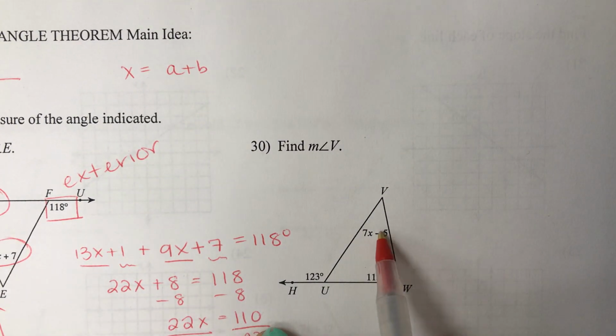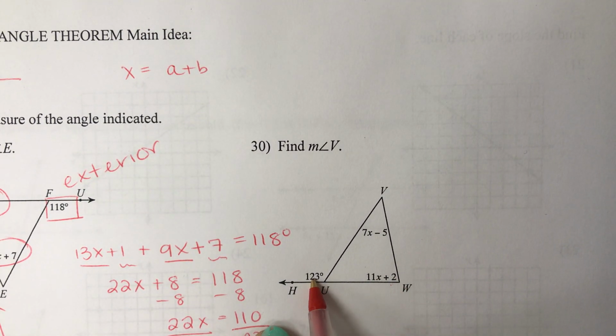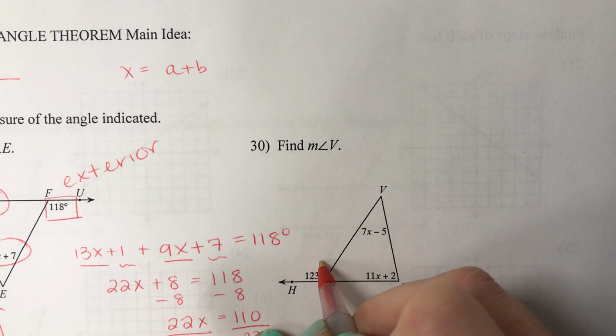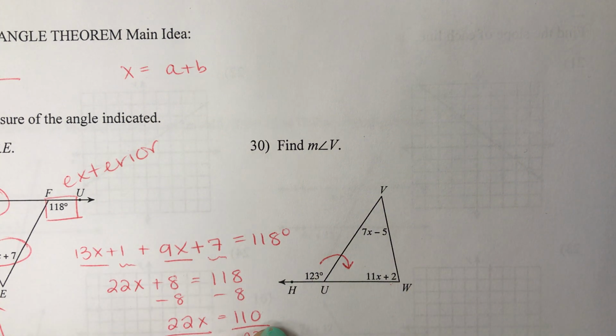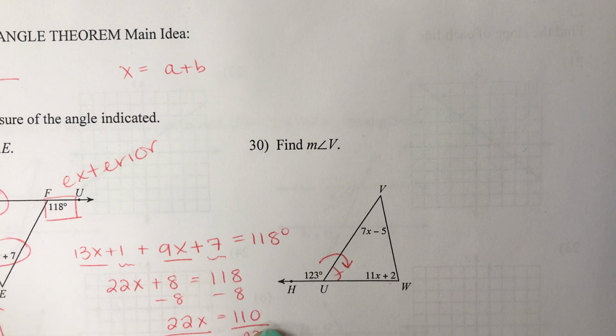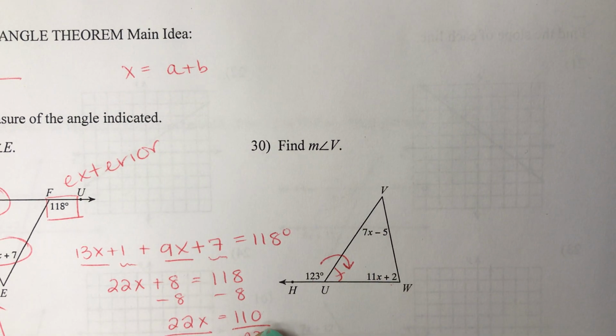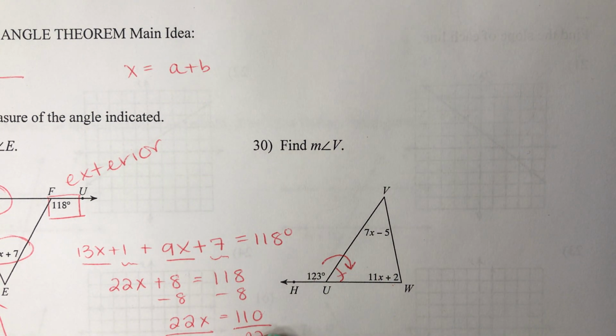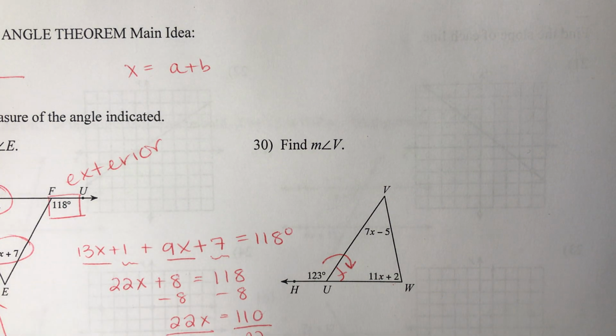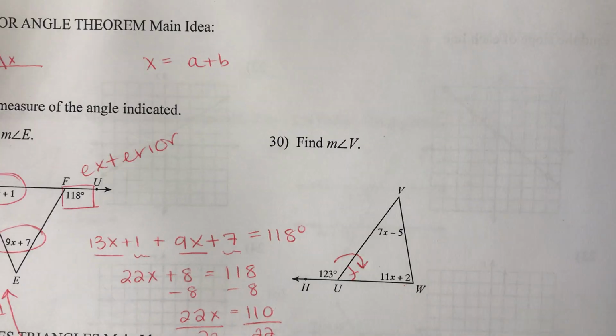You've got two remote interior angles and you've got an exterior angle. Another way you could do this is you could figure out the supplement to this, subtract from 180, find this angle measure inside here, and then this plus this plus this equals 180. So you have two ways of doing that. You can use the exterior angle theorem, where the exterior angle is equal to the sum of the remote interior angles, or you could use the triangle sum theorem, knowing that these two are supplements. So you've got a little bit of choice here.